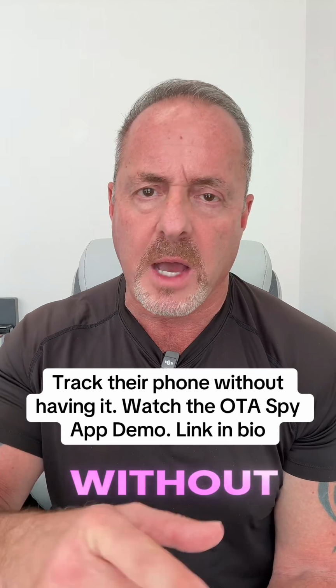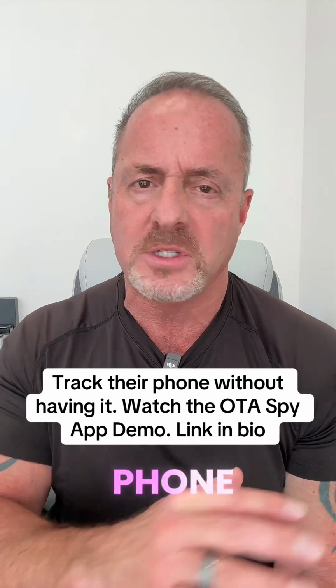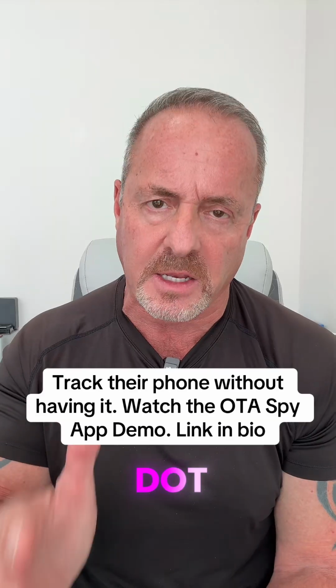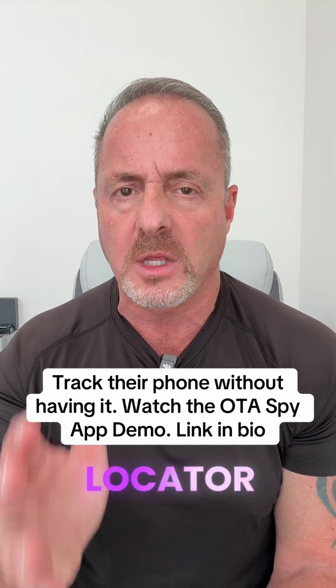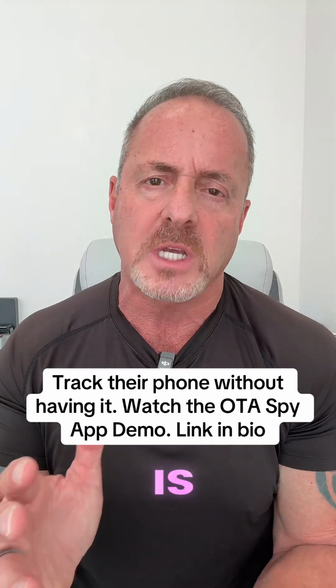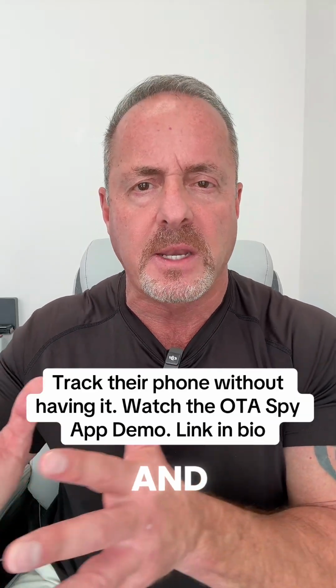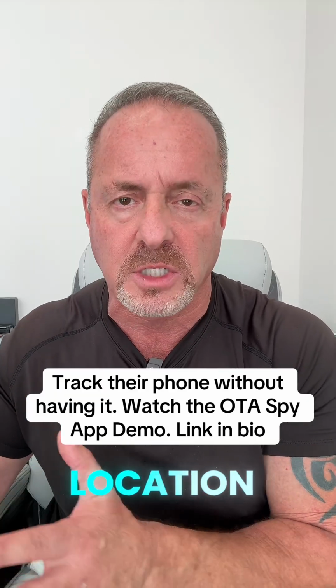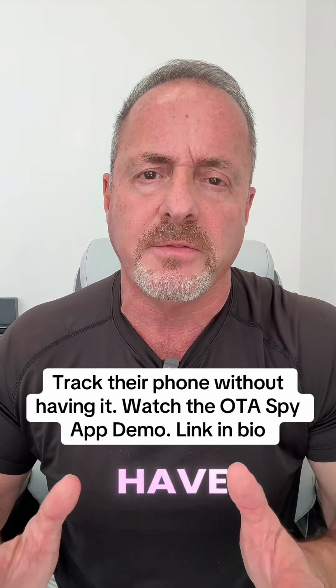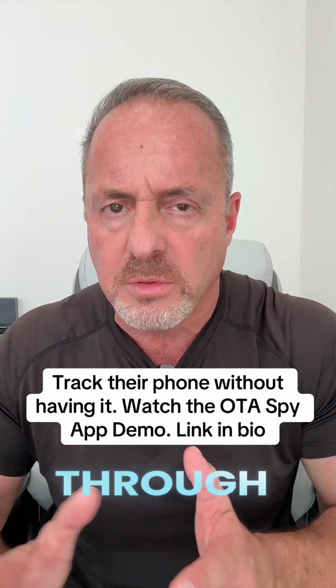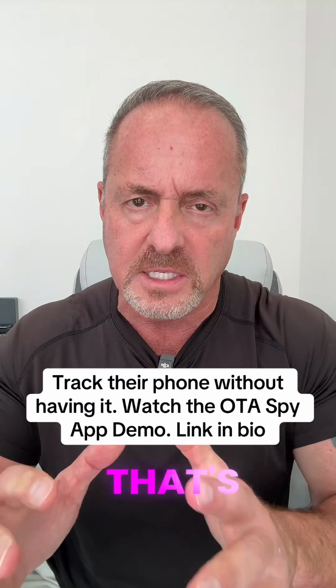Now, to do it without installing any software or any app to that phone, simple, instantid.info. The best GPS locator you could possibly find. All you have to do is enter that telephone number into the search bar, and then Instant ID will give you their approximate location. To get the exact location, all you have to do is send a text message through the instantid.info system. And this is how it's done.